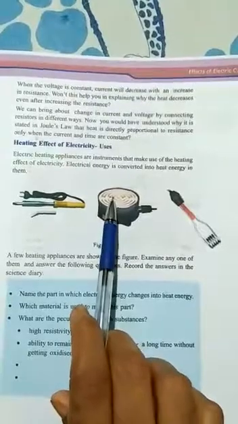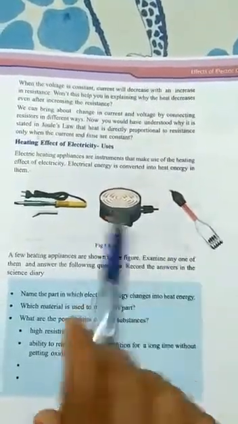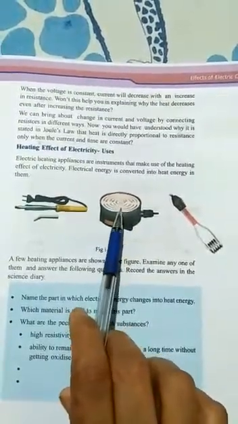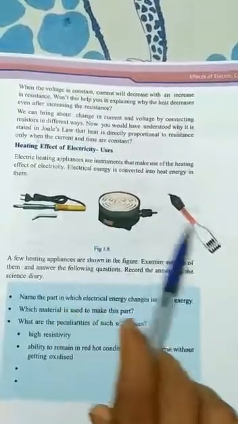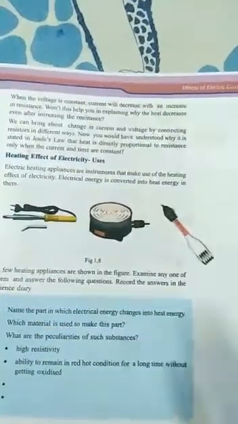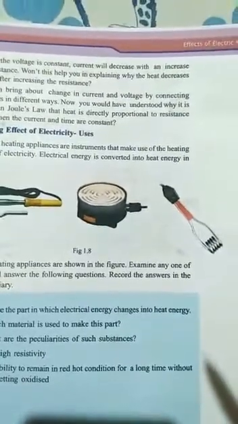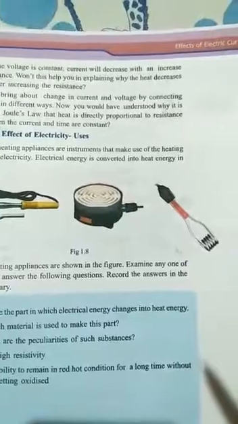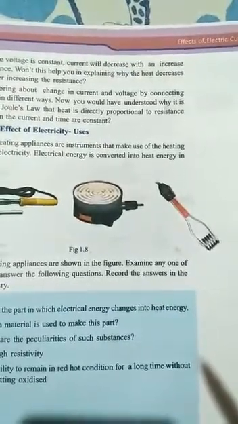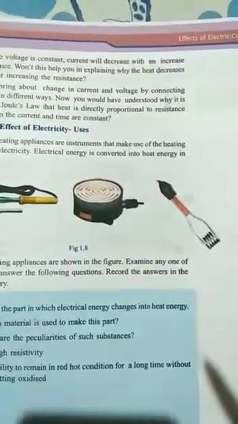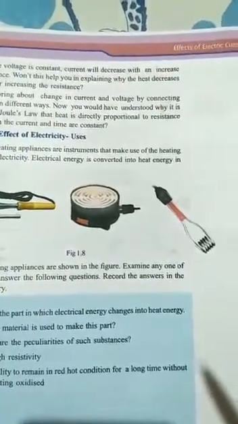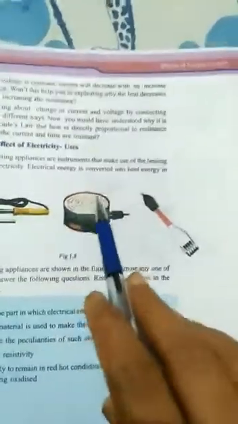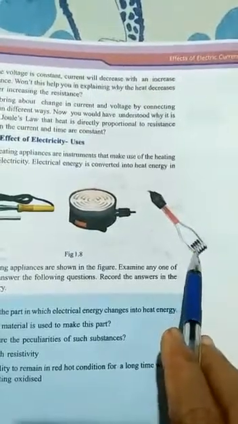Now, what are the characteristics needed for the elements used in a heating device? That is what we have to see. When the current passes through it, it gets red hot, but it does not melt. So the heating coil should have a high melting point. The elements should also have the property of being red hot for a long time, and they should not get oxidized easily.